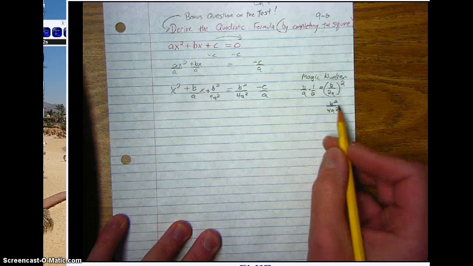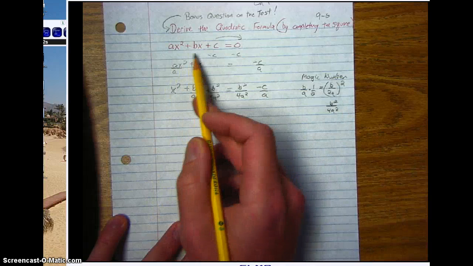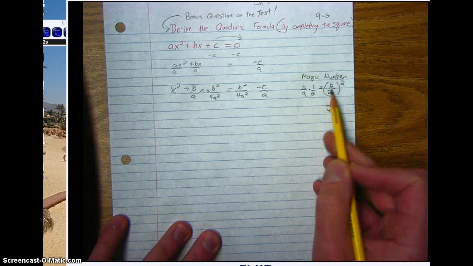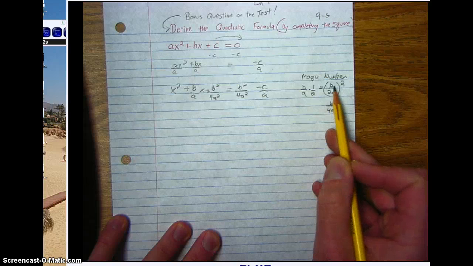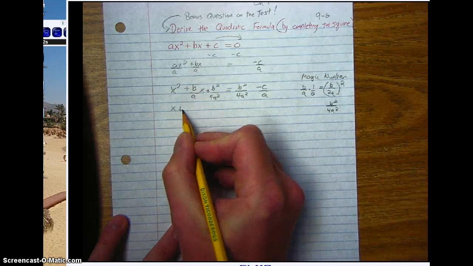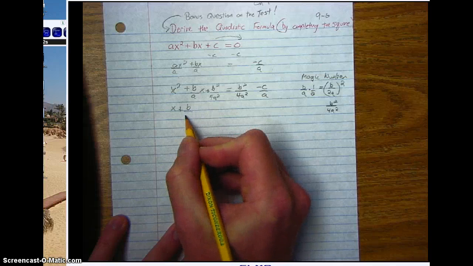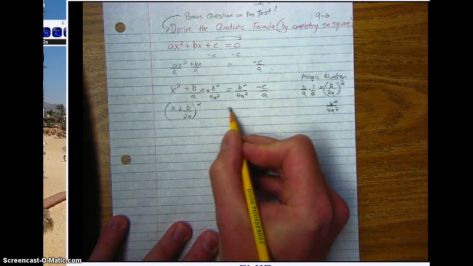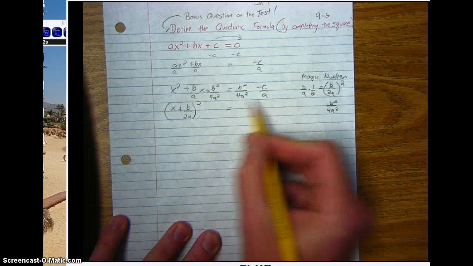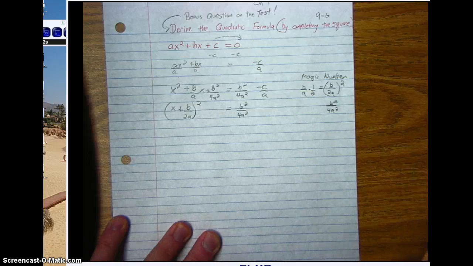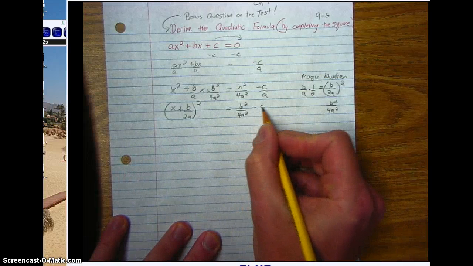And when we did this with plain numbers rather than a's, b's, and c's, when we took half of this coefficient and got this result here, this is the number that it's going to factor to. So this number right here is what we are going to get factored out here. So we're going to write x plus b over 2a squared equals this, b squared over 4a squared minus c over a.